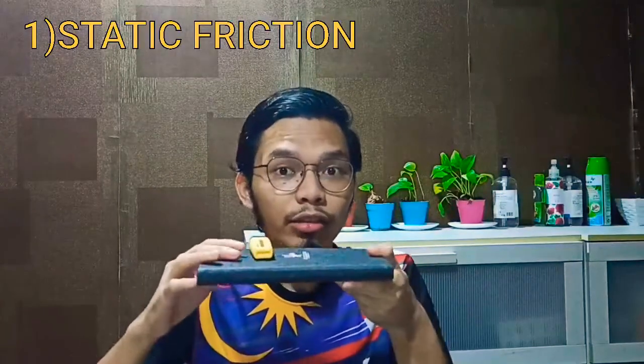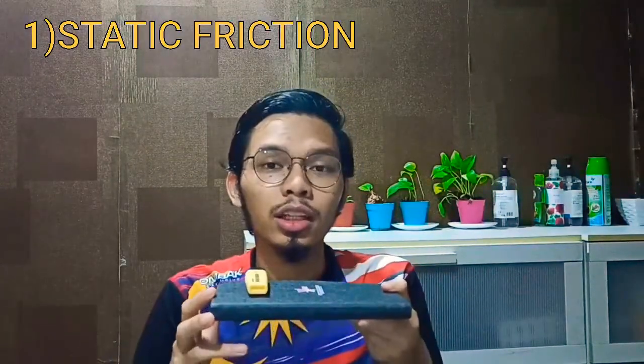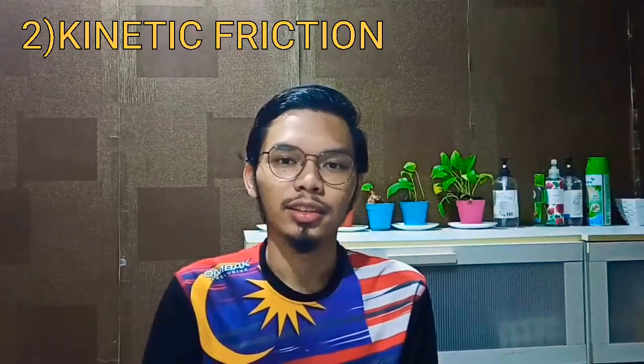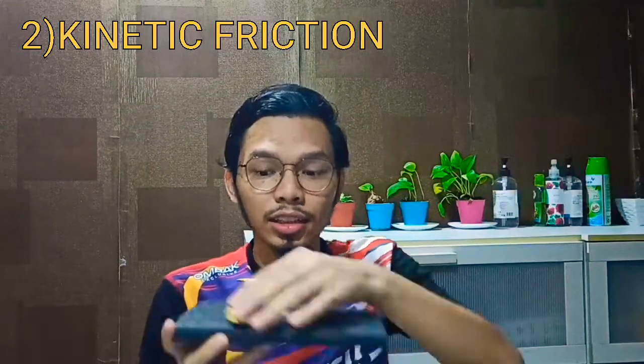Friction has two types. The first one is static friction. Static friction is the friction which makes the object stay static. And the second type of friction is kinetic friction. Kinetic friction is the friction that opposes the object when it is moving.